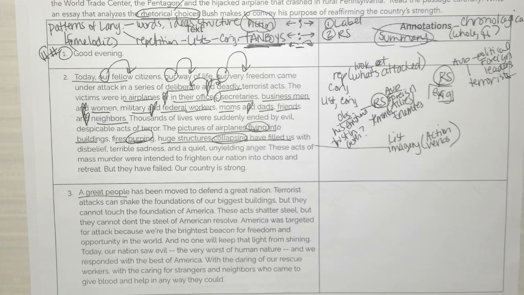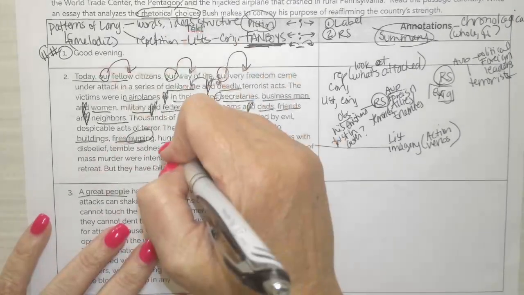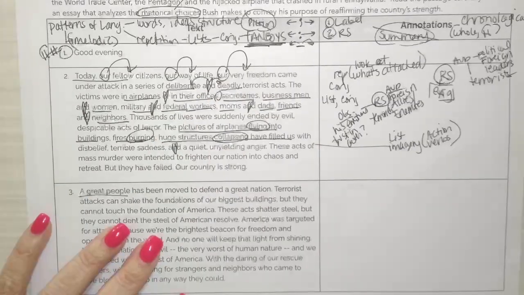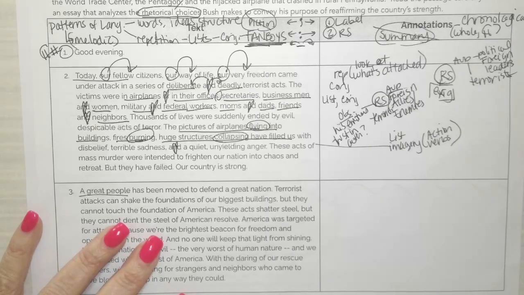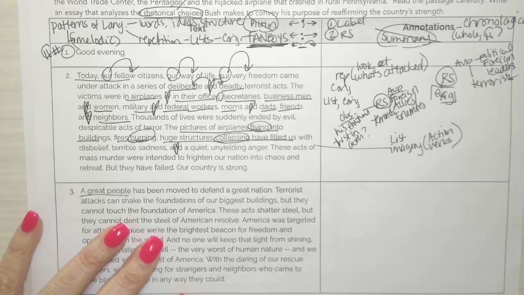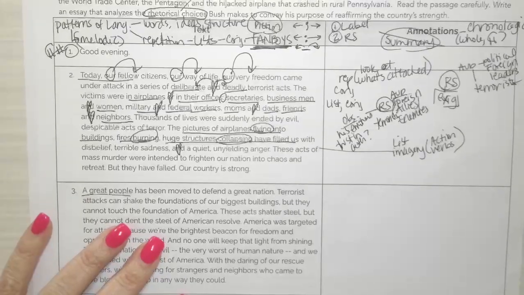What else is in that sentence? There is a conjunction. What is it joining? Sadness and quiet. That's it? A terrible sadness. What is that and joining? What else can we label in there?